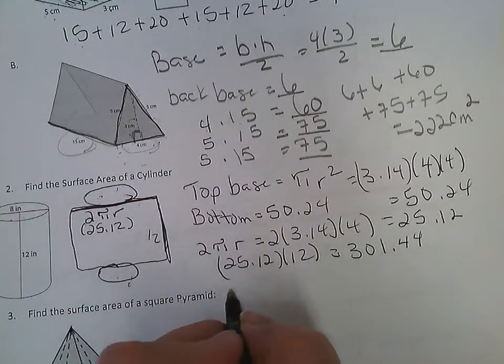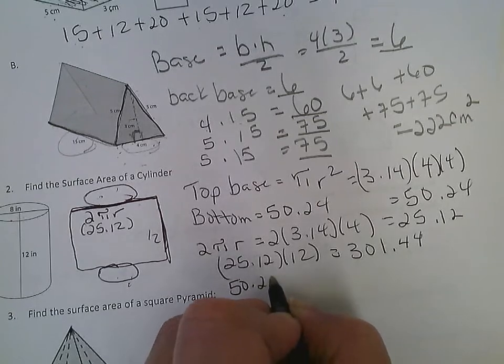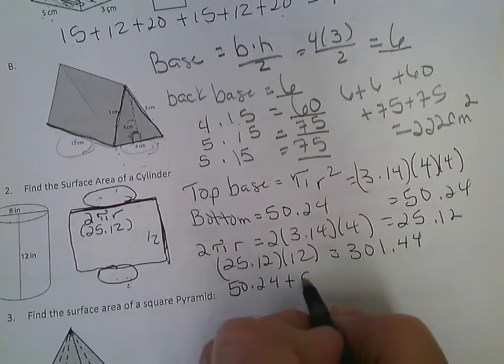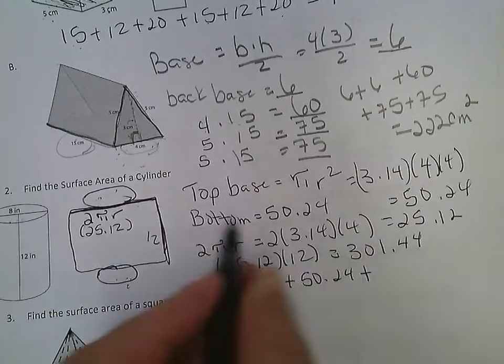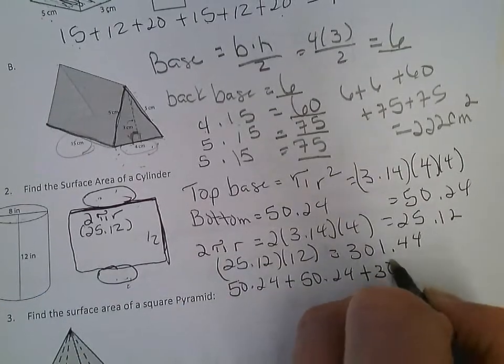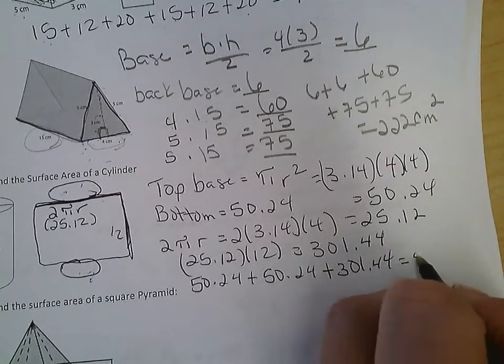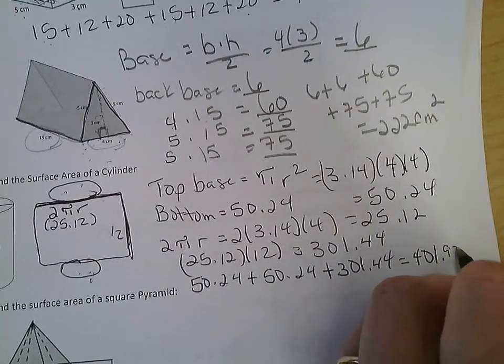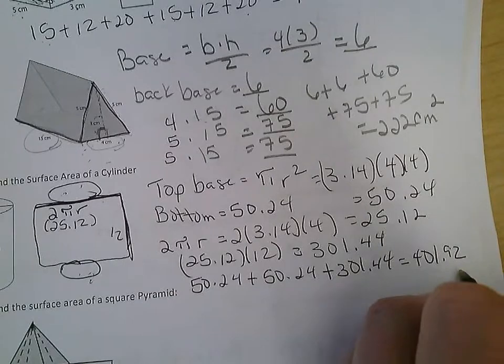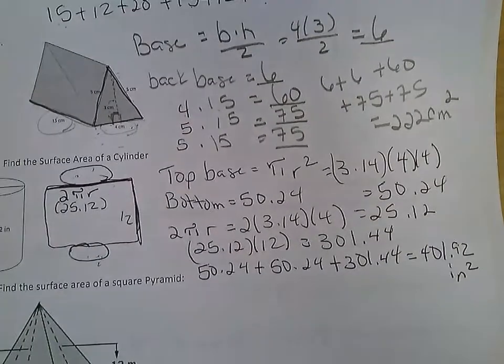So what are we going to add together? The area of the top, which is 50.24, plus the bottom, 50.24, plus the sides, 301.44. Add those all up, and we get 401.92 inches squared. Okay.